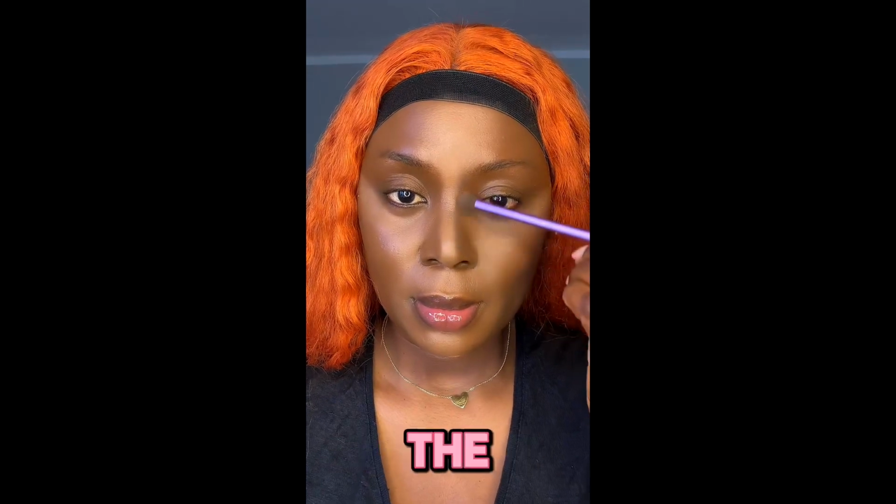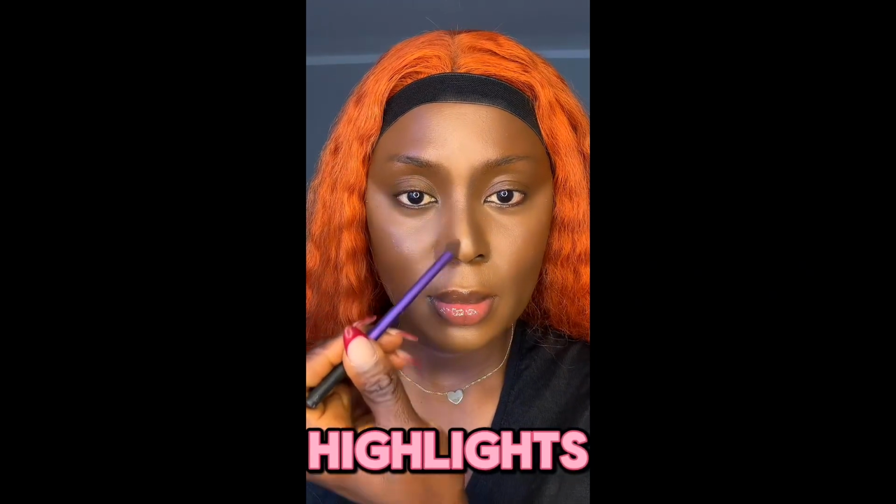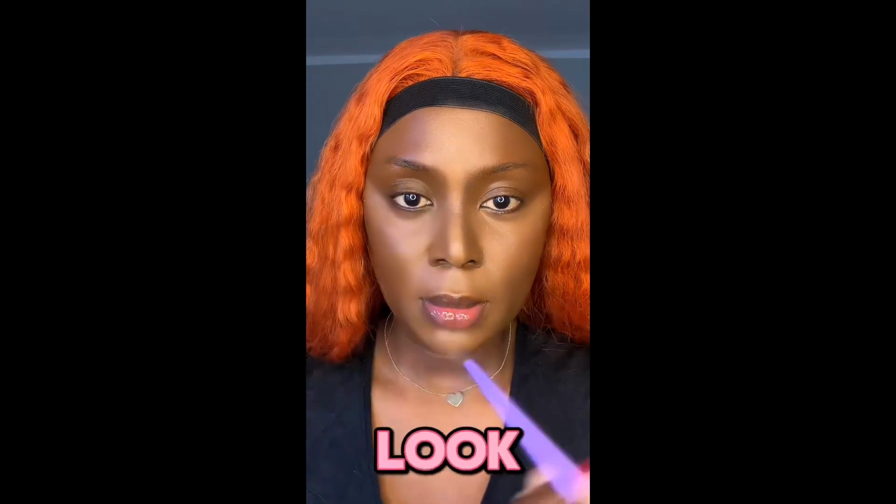Contour. Sculpts and shapes the face by creating shadows and highlights. Gives your face a sculpted look and makes it look slimmer.